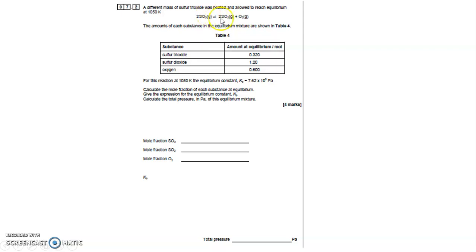When you get an equilibrium mixture containing gases, you've got to use something called Kp. Normally Kc is the equilibrium constant, where C stands for concentrations, but this time we've got Kp. And Kp is the partial pressures. I'll explain what those mean in a little while.